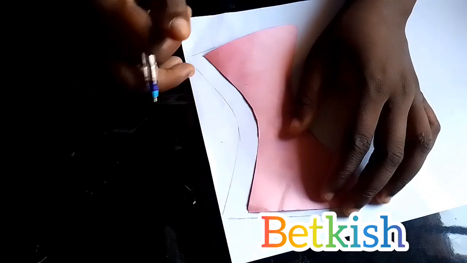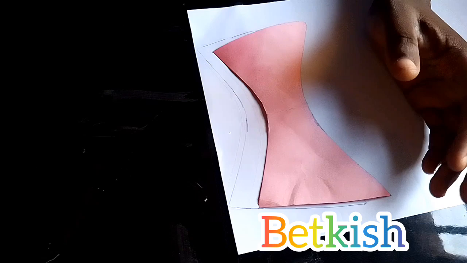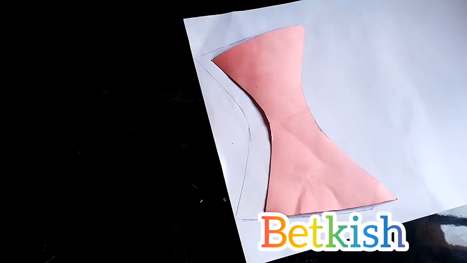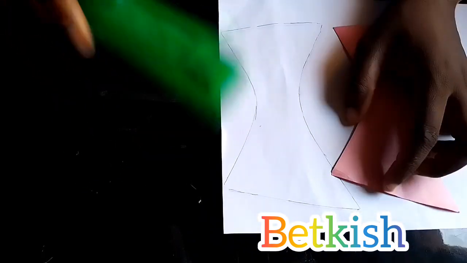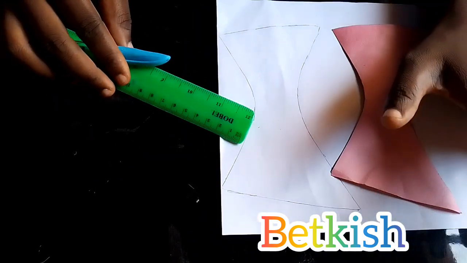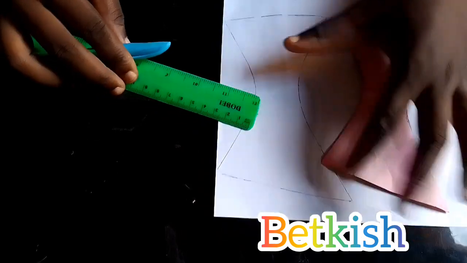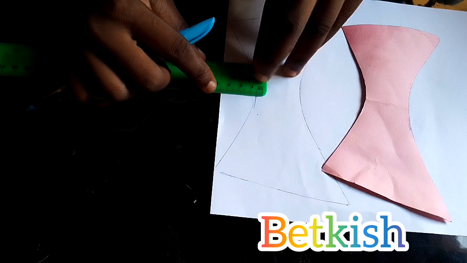If I'm trying to reduce it to a smaller size, it depends on the width of what I want. Do you understand? I hope you understand what I'm trying to say. It depends on the width of what I want for the child. Let me say I want to reduce, for example, 1 centimeter from this pattern. What I'm going to do is I'm going to place this here.